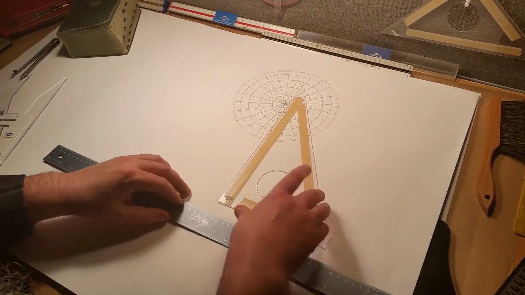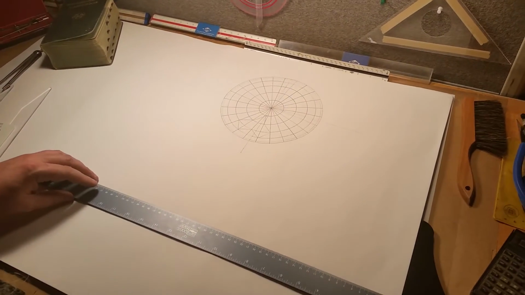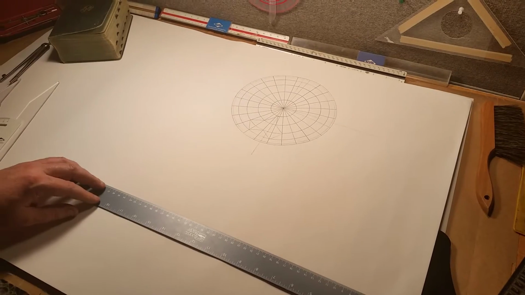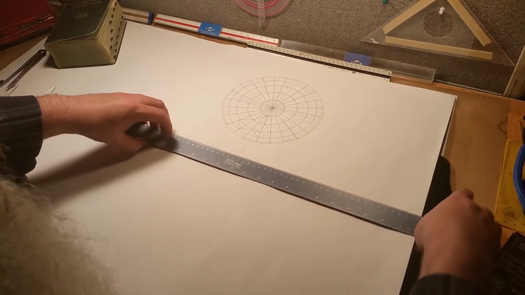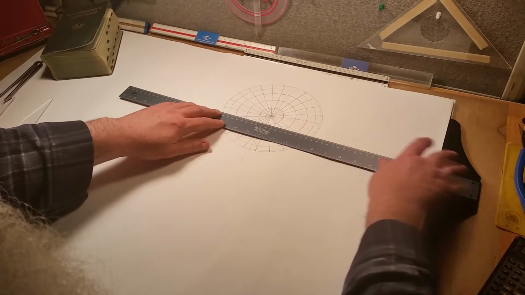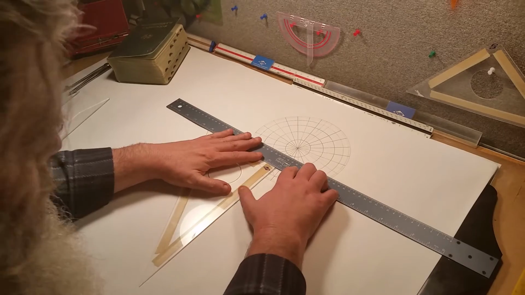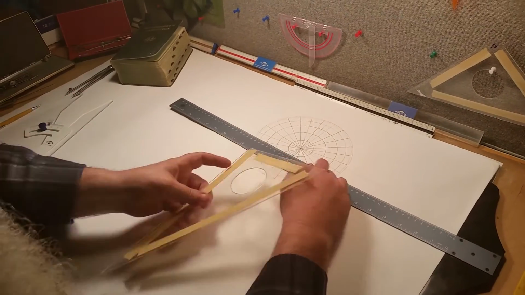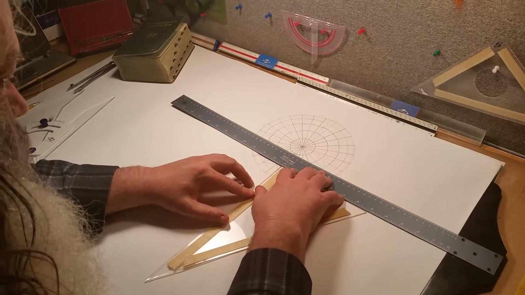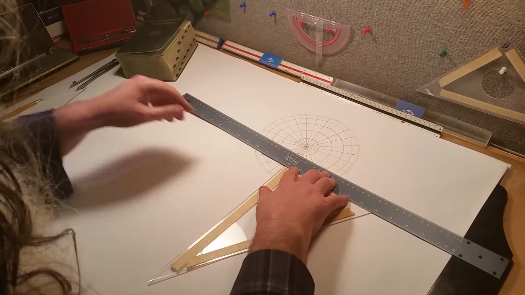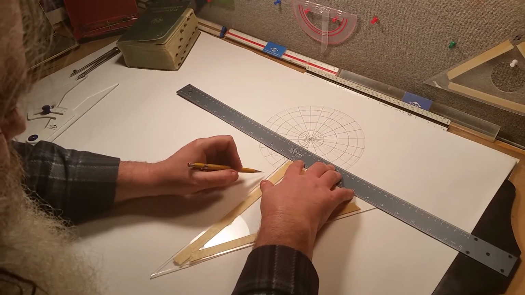First off, let's extend our line down. I might have to go this way with the way this is set up here, so everything stays square. Okay, run this line down.